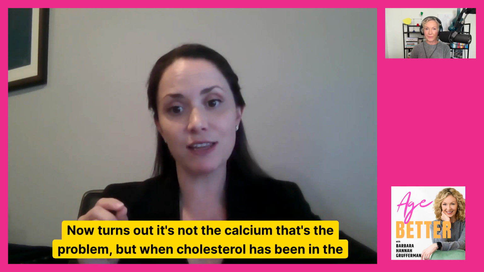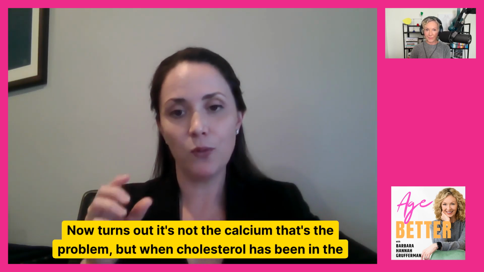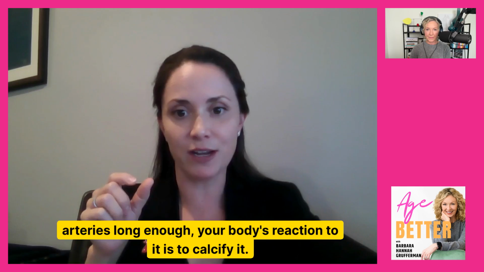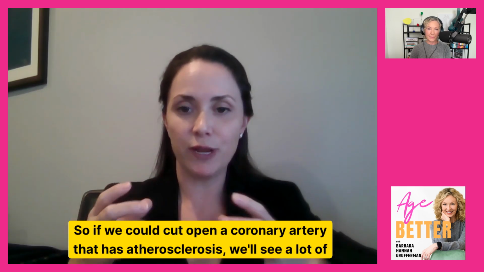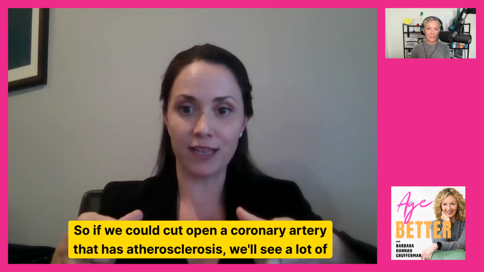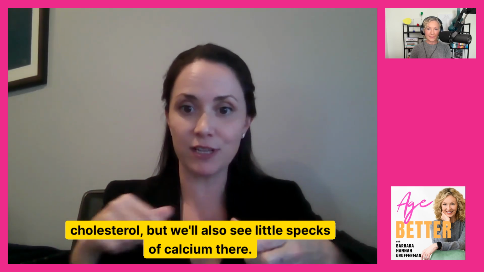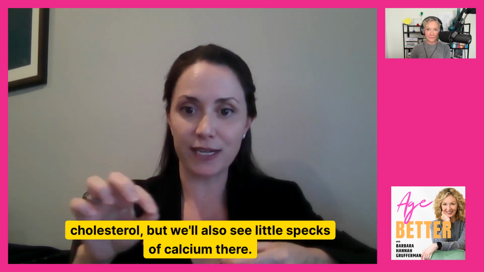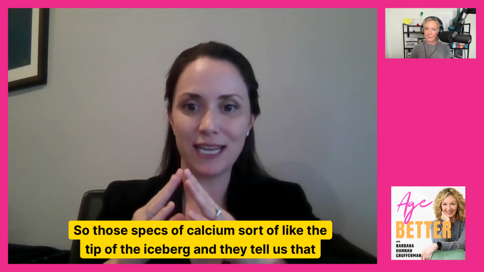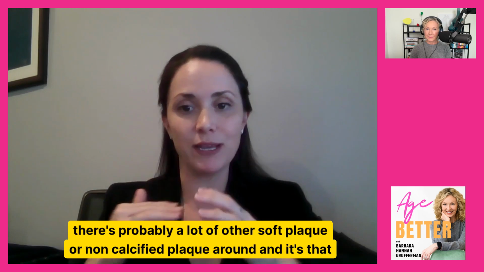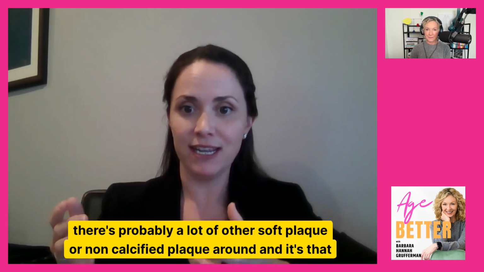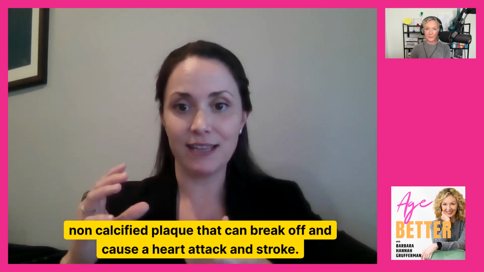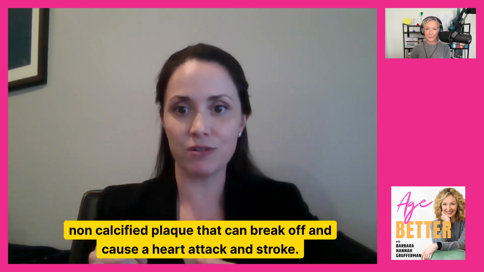Now, it turns out it's not the calcium that's the problem, but when cholesterol has been in the arteries long enough, your body's reaction to it is to calcify it. So if we could cut open a coronary artery that has atherosclerosis, we'll see a lot of cholesterol, but we'll also see little specks of calcium there. Those specks of calcium are sort of like the tip of the iceberg, and they tell us that there's probably a lot of other soft plaque or non-calcified plaque around. And it's that non-calcified plaque that can break off and cause a heart attack and stroke.